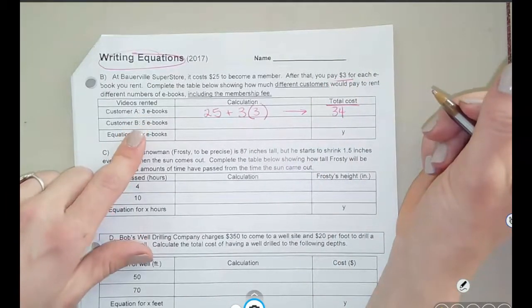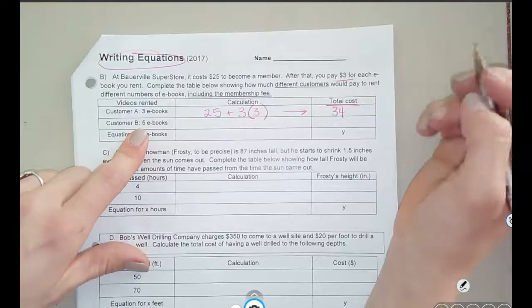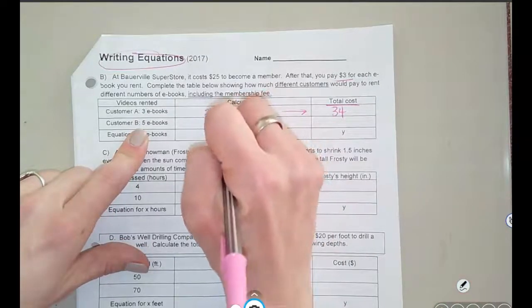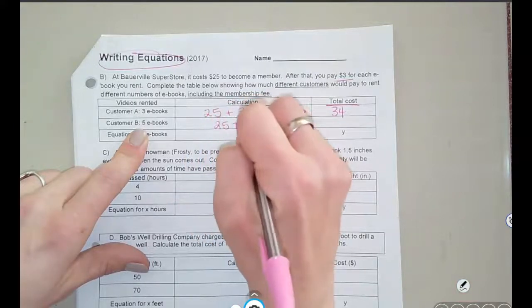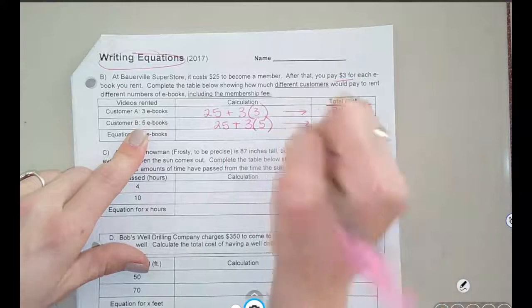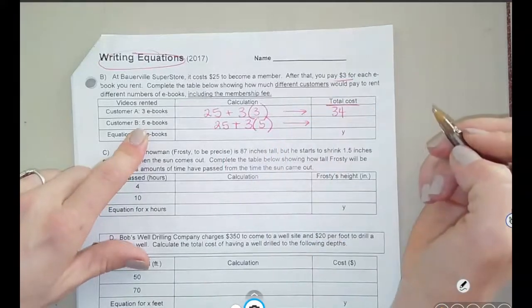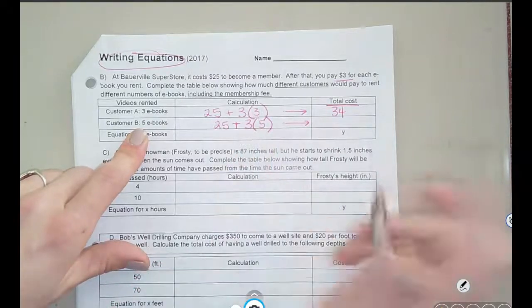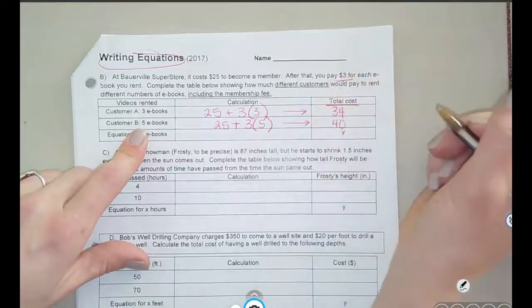Okay? Somebody else walks in and they want 5 ebooks. How much will they be charged? Well, they still have to pay $25 to join, plus $3 for every ebook, and they want 5 ebooks. So put that in your calculator and see what their total would be. Well, 3 times 5 is 15. 15 plus 25, they'd pay 40.